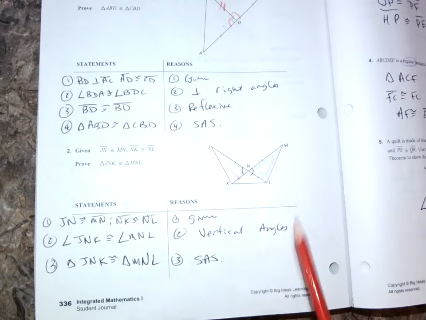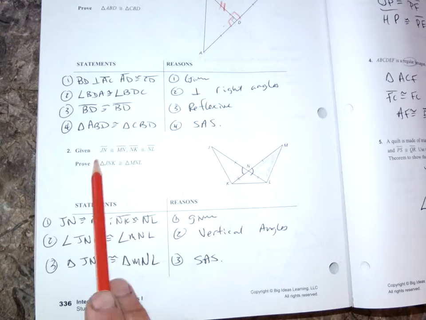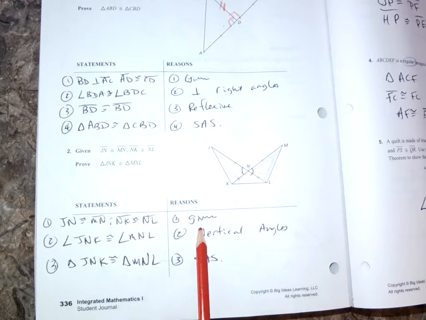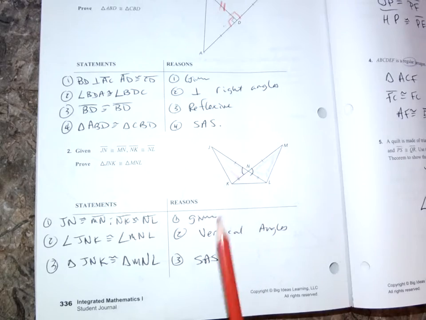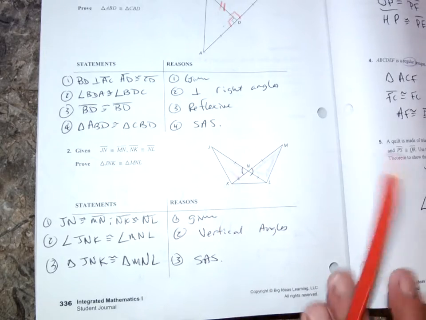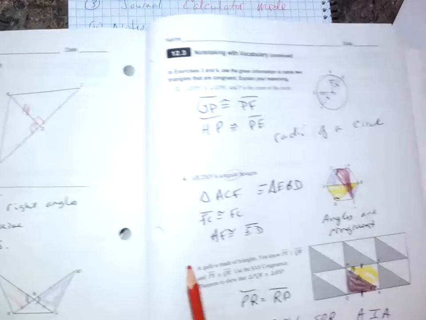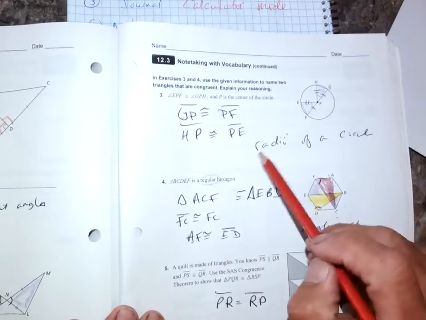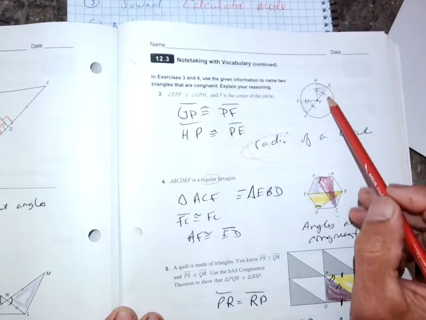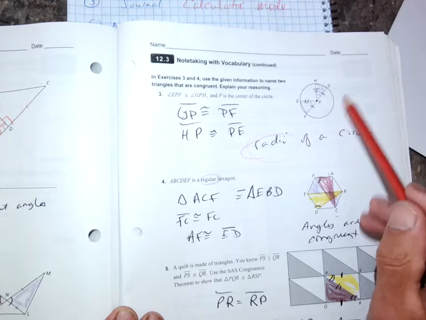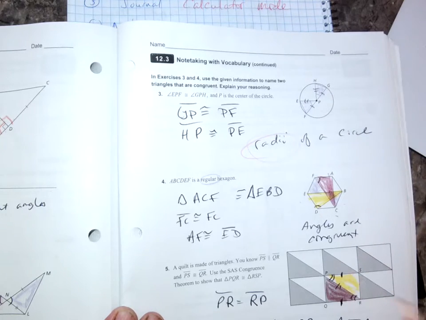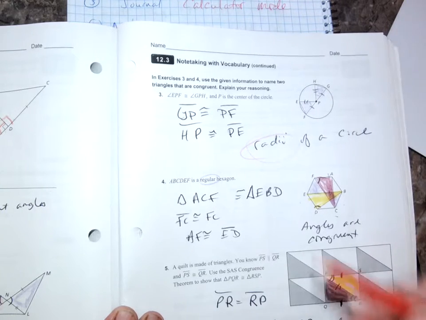Number two, here's my two triangles. Put down the given first, call it given. Second part is I've got vertical angles here. And then I've got side angle side for that. Number three, I know that the radii of a circle have to be equal. That was my reasoning, and I was given that that angle is equal to that angle, so it's still side angle side.